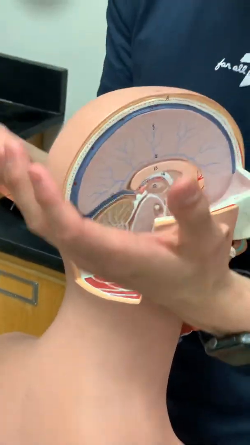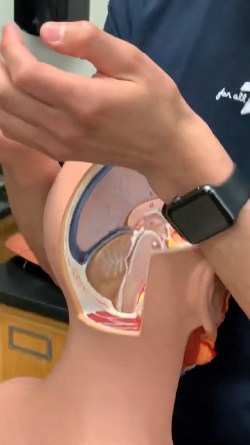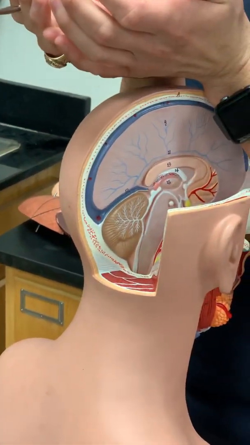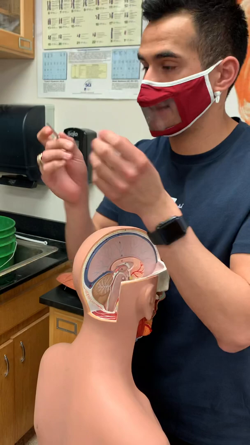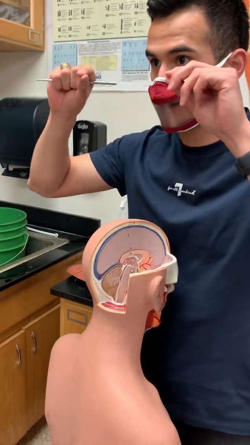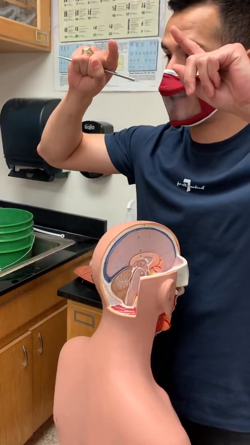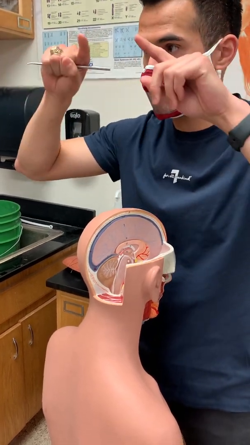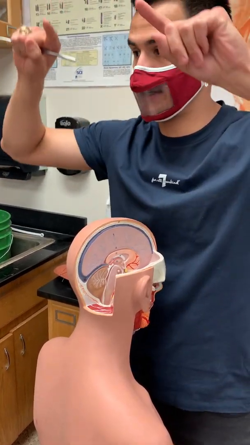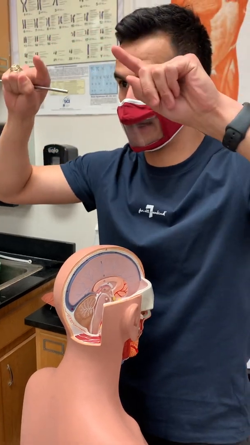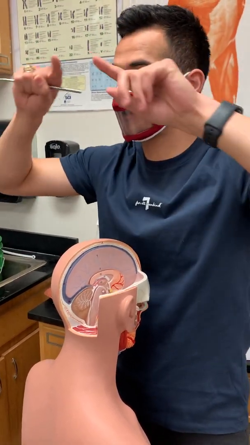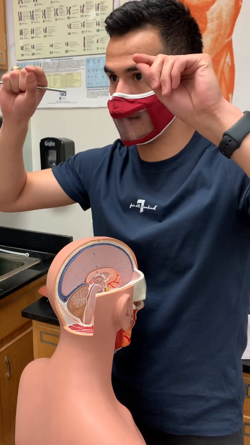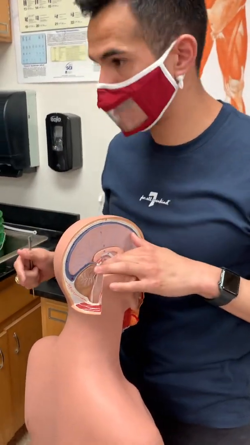If I'm looking at the brain from an inferior view, I'll see that this internal carotid artery is coming in, and then it's going to branch into the middle cerebral artery, and then it also forms the anterior cerebral artery, because you have to supply blood to all the different regions of the brain. So that's for the internal carotid.